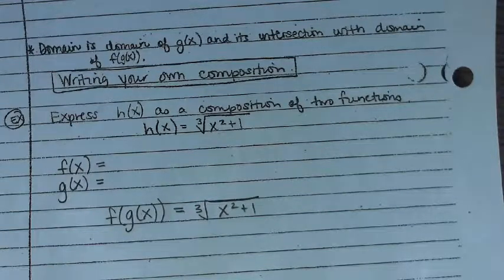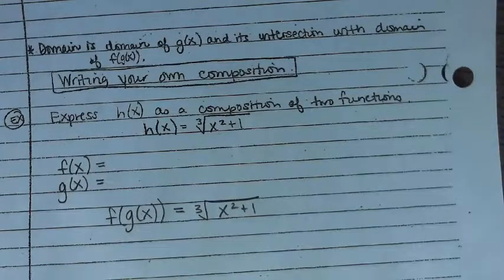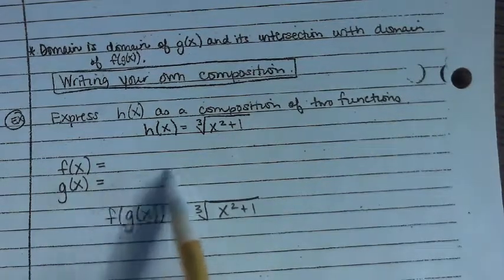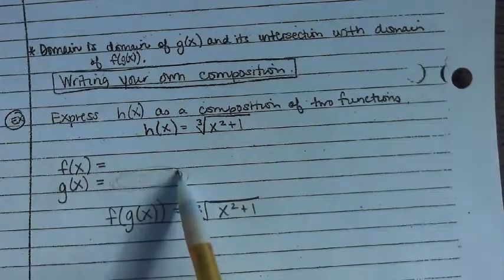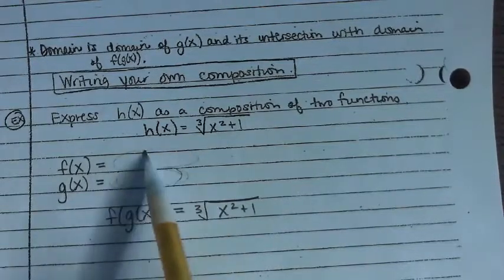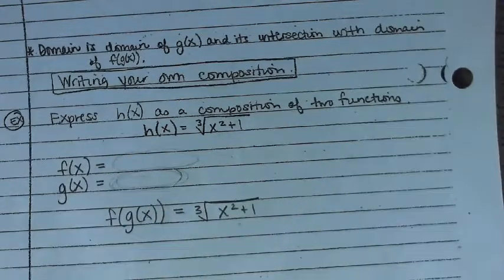Any ideas here? What could the g of x function be, and what could the f of x function be, such that when we essentially take the g of x, whatever you decide that's going to be, and plug it into the f of x, you'd get that.